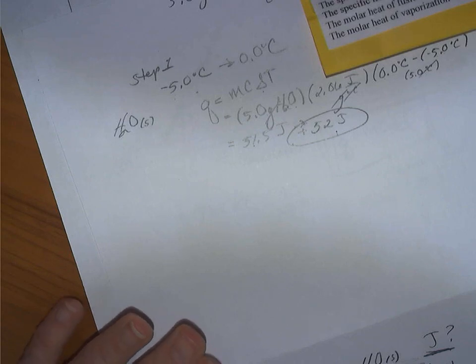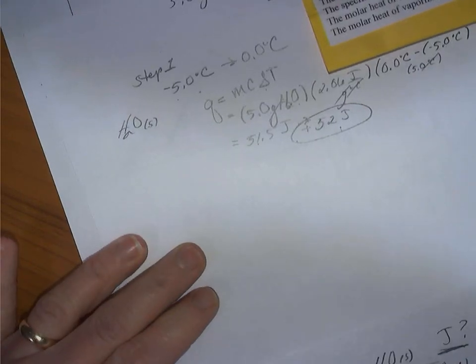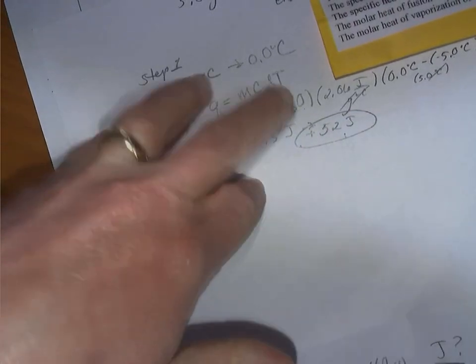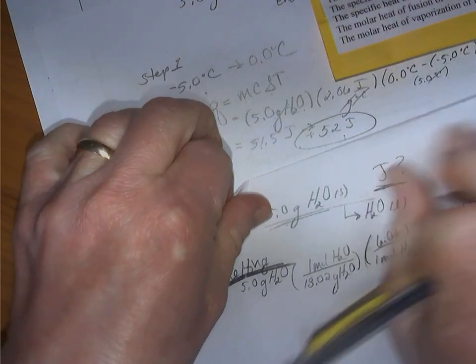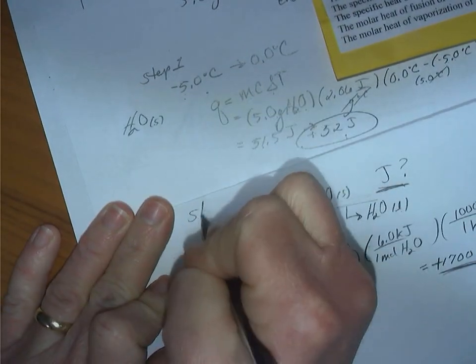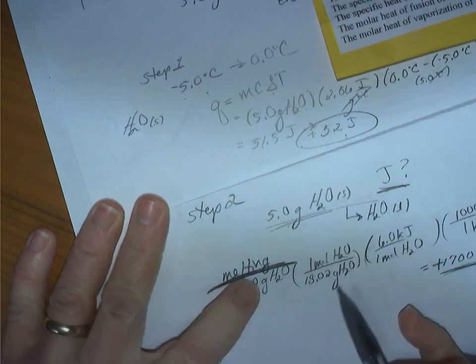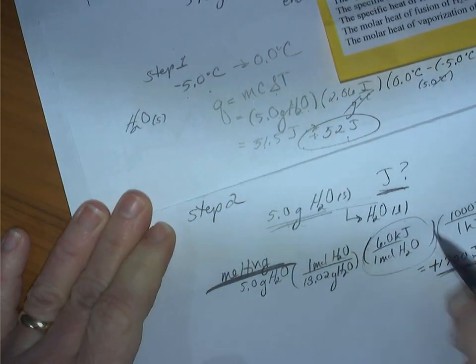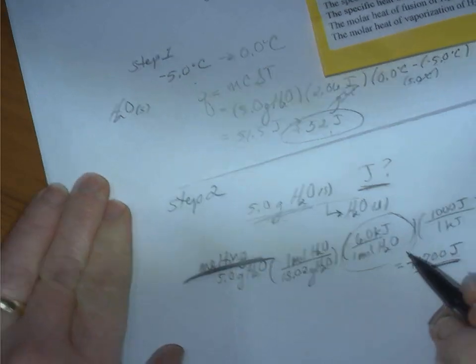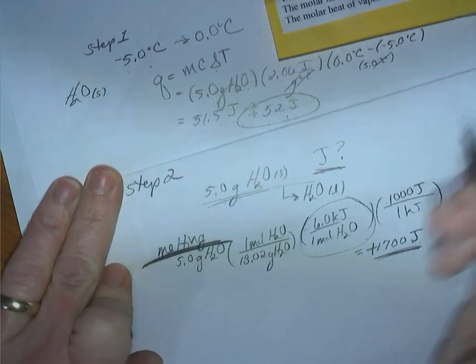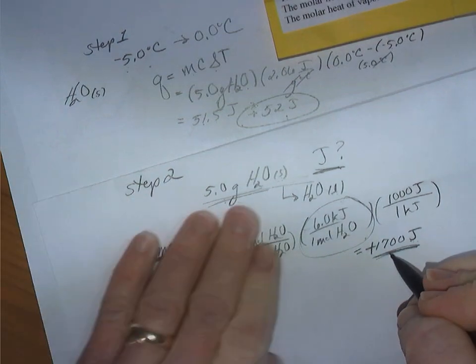Okay, then step 2 would be our phase change. And remember, we just had done that work before. So this is step 2, taking our 5 grams from solid to liquid. So we would just employ the enthalpy of fusion, or the heat of fusion, and that's also positive.